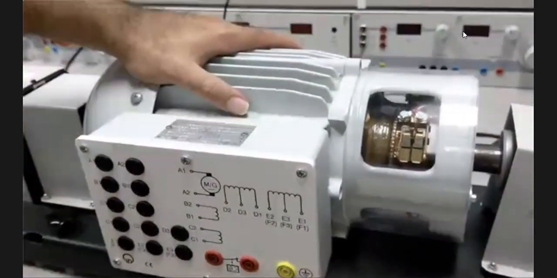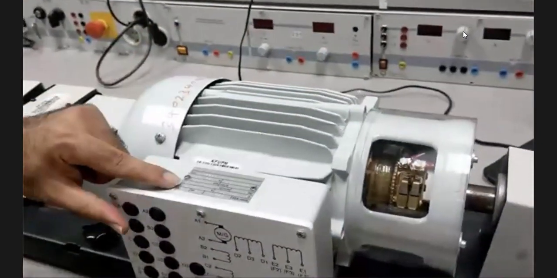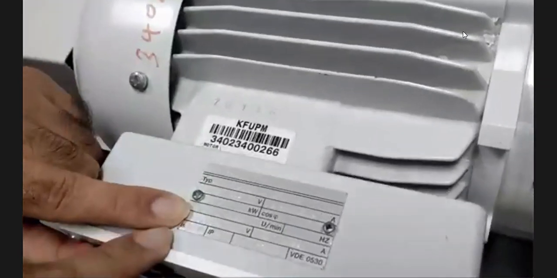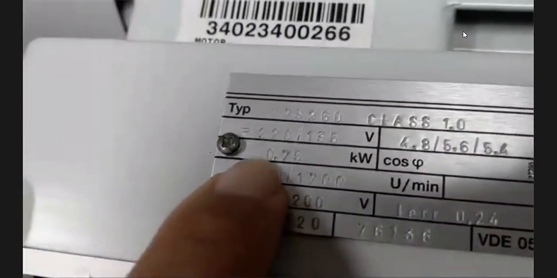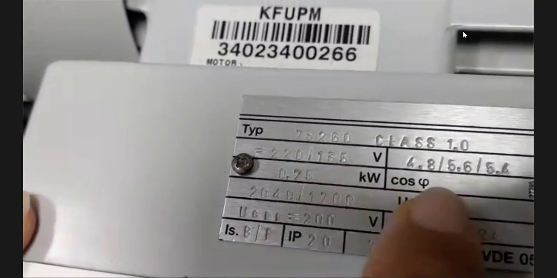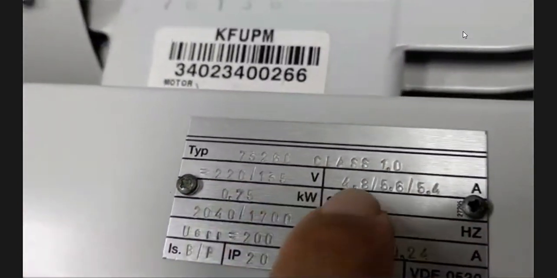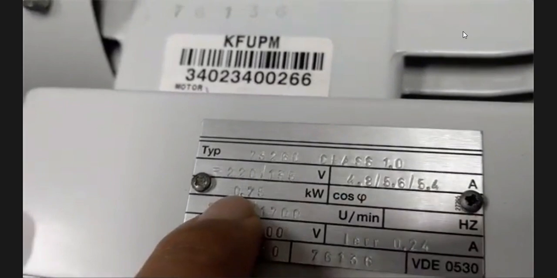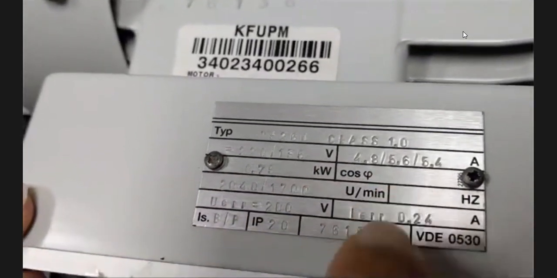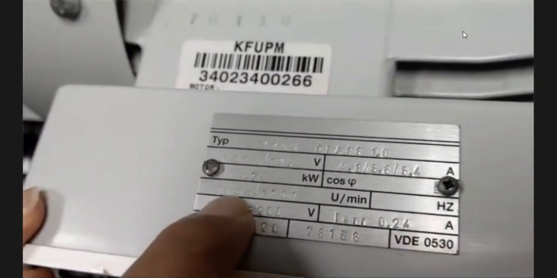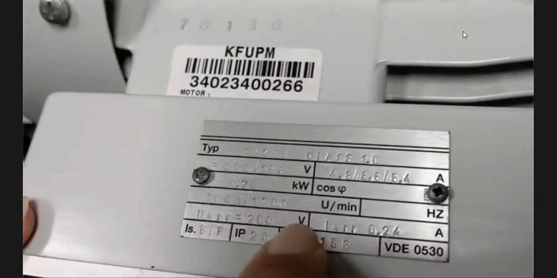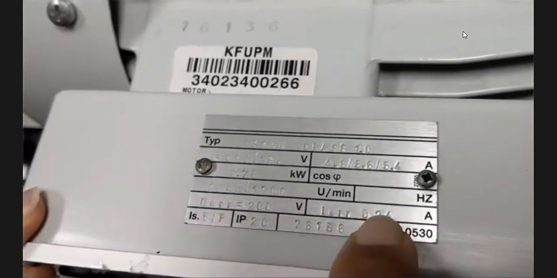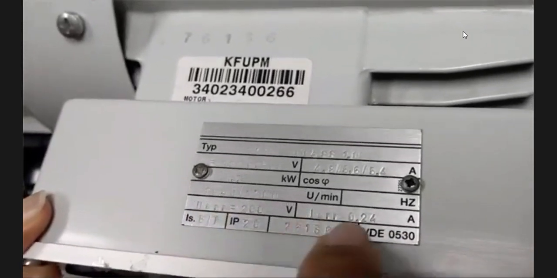So basically this is our DC generator, and you can see this is the nameplate of the DC generator. We have different readings here. We have the voltage, and this is the current rating of the machine, and the power rating. Of course, we don't have power factor or frequency. We have the rated speed, 2040 and 1700 RPM. We have the field rated voltage and the field rated current.